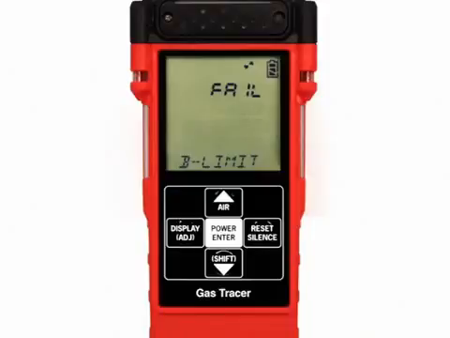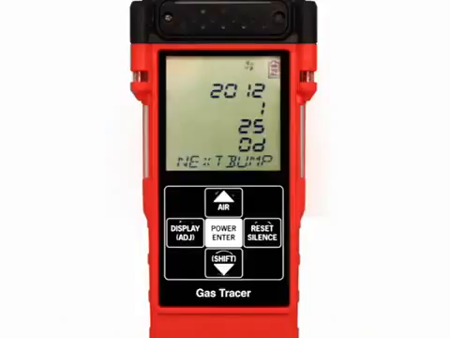If the unit is due for bump testing and bump expired is set to not use, then the fail prompt is displayed. At the same time, the alarm LEDs and buzzer will pulse several times. The fail prompt will remain on the display until the unit is turned off. The gas tracer cannot be used until a complete bump test has been performed. If bump testing is not due or bump expired is set to no effect, then the display will indicate when the next bump test is due.